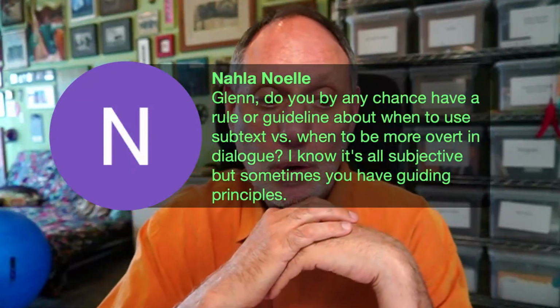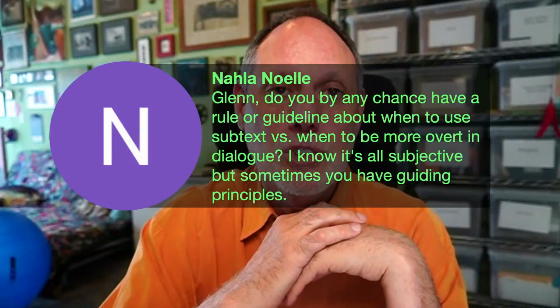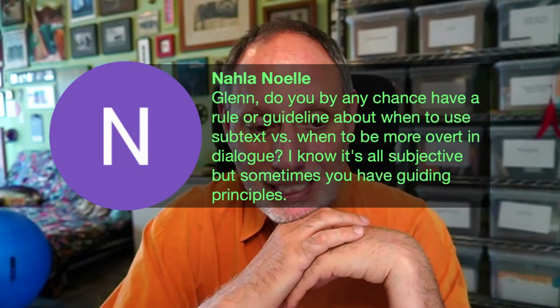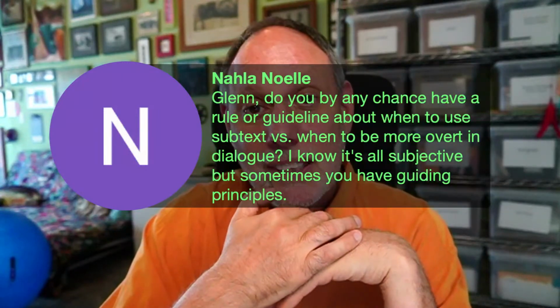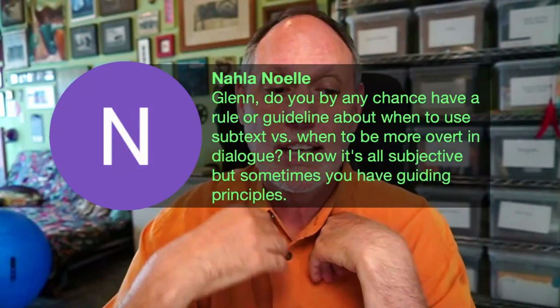But the guiding principle is really, I think, how you feel. I have fallen into the too subtexty. Sometimes things are so subtexty that honestly nobody has any idea what's going on in my scripts. So I would say one of the things you do is go as subtexty as you feel like, but then show it to some people and see if they're not getting it.